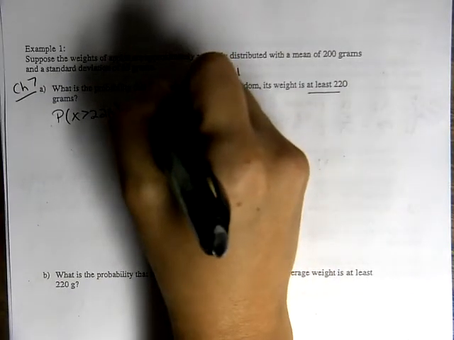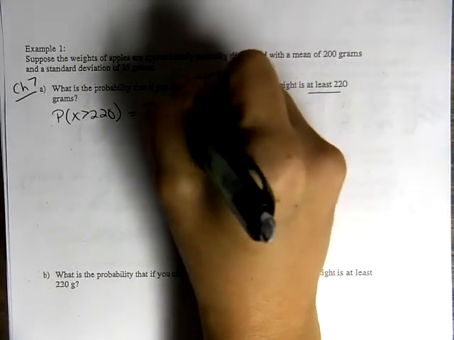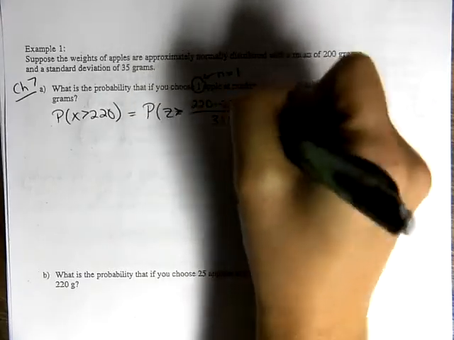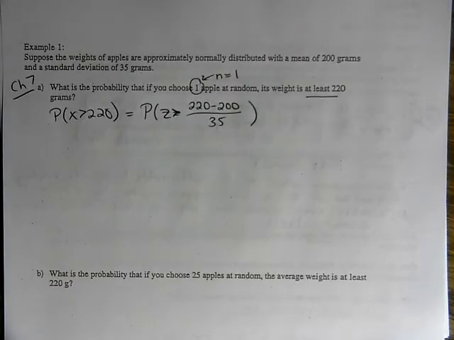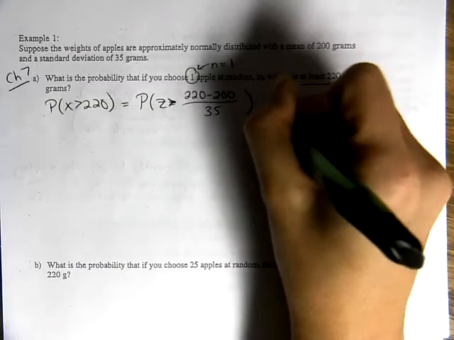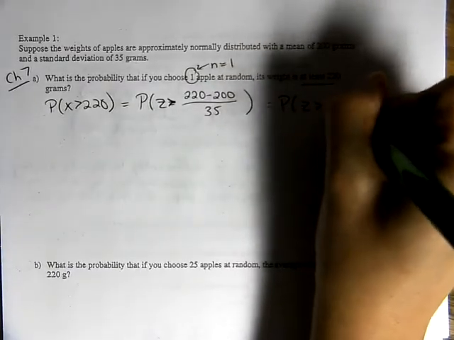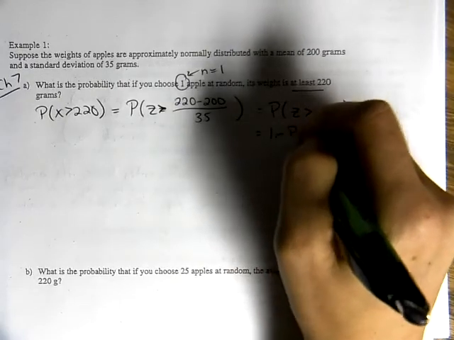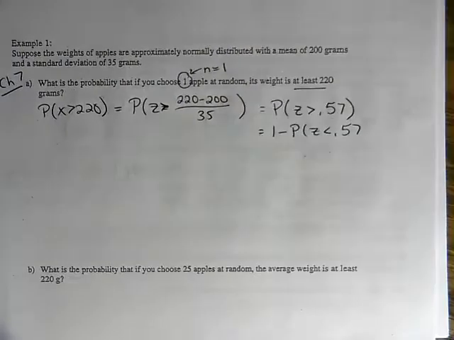Okay? So what we would normally have to do, we find a z-score. So that should be greater than 220 minus 200 over 35. So let's see, 220 minus 200, divided by 35. Gives me a z-score of 0.57. So I'm trying to find the probability z is greater than 0.57. Now remember, when we do a greater than, we can't do a greater than in our formula sheet. So I'm going to do 1 minus the probability z is less than 0.57.